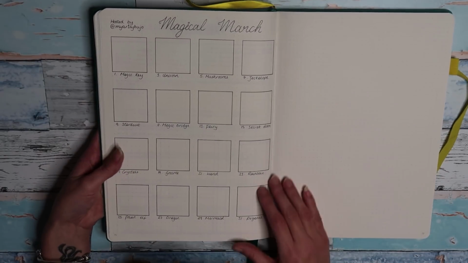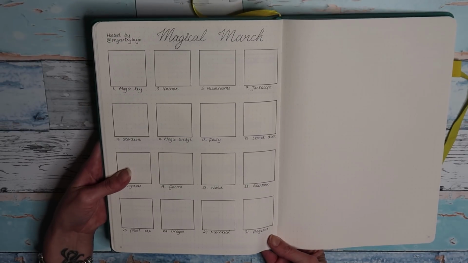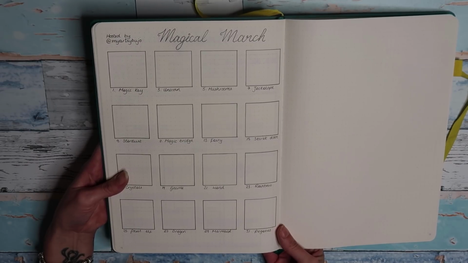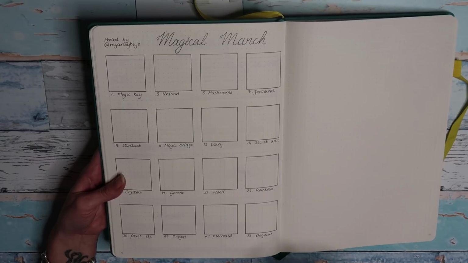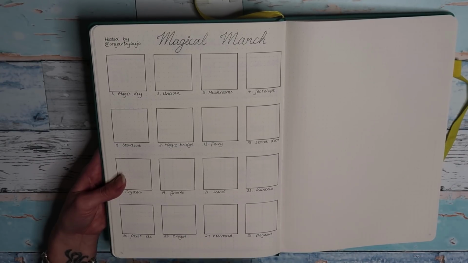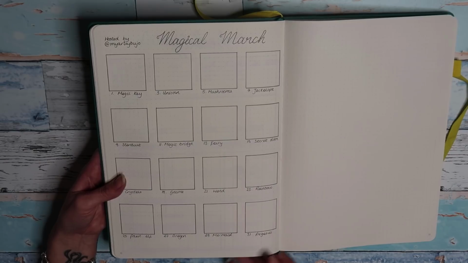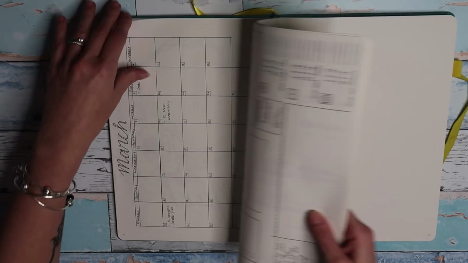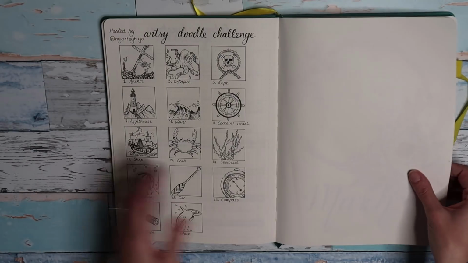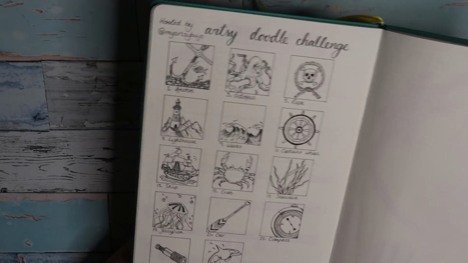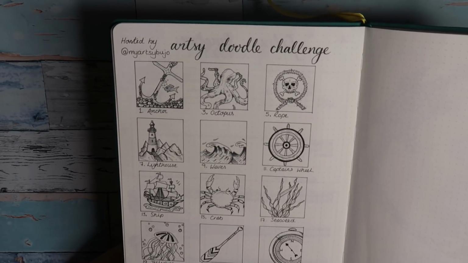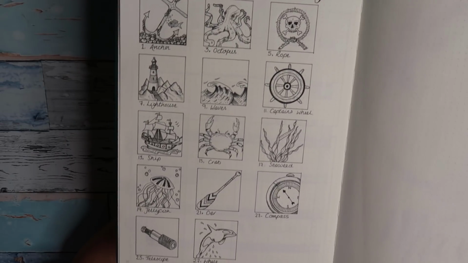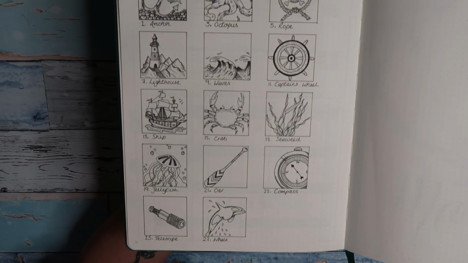And then my last page for this month is Magical March, and this is a doodle challenge hosted by My Artsy Buju on Instagram, and she's absolutely fabulous. I'll link her down below so you can go and check it out and join in, because the themes that she does with her challenges have been really, really fun. So last month I completed, let's show you, she did Seize the Day, and so we had an anchor, an octopus, a rope, lighthouse, waves, captain's wheel, ship, crab, seaweed, jellyfish, oar, compass, telescope and a whale.